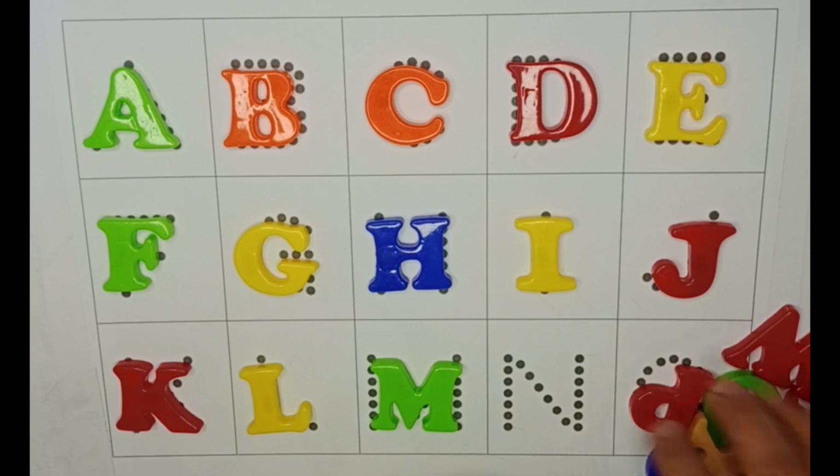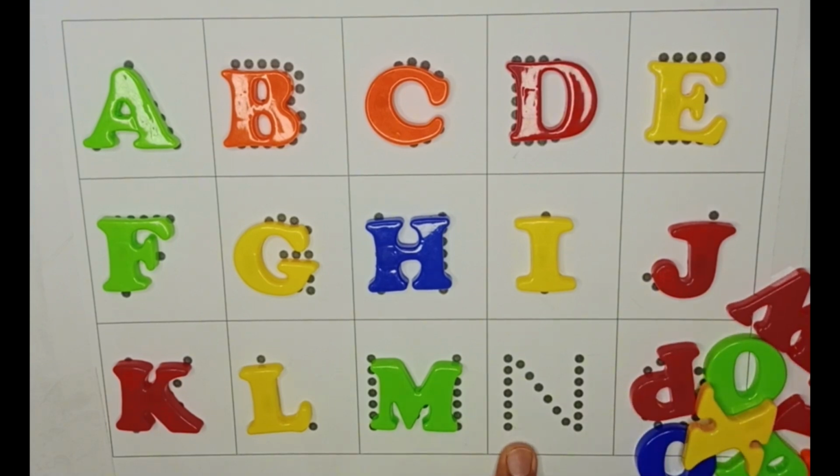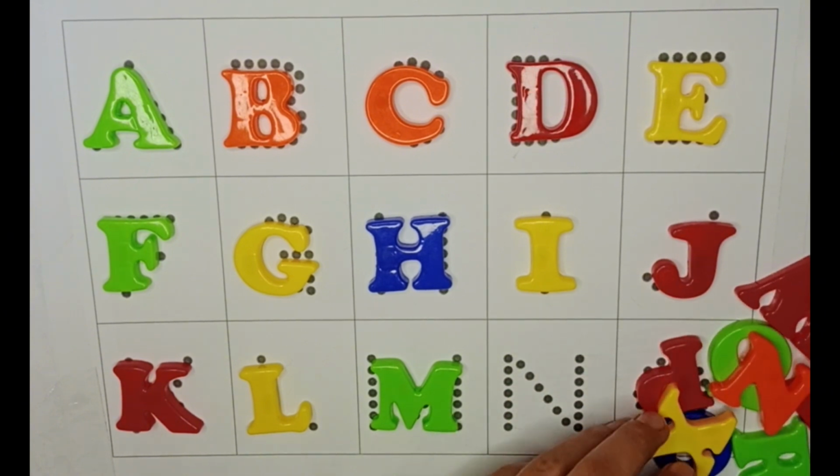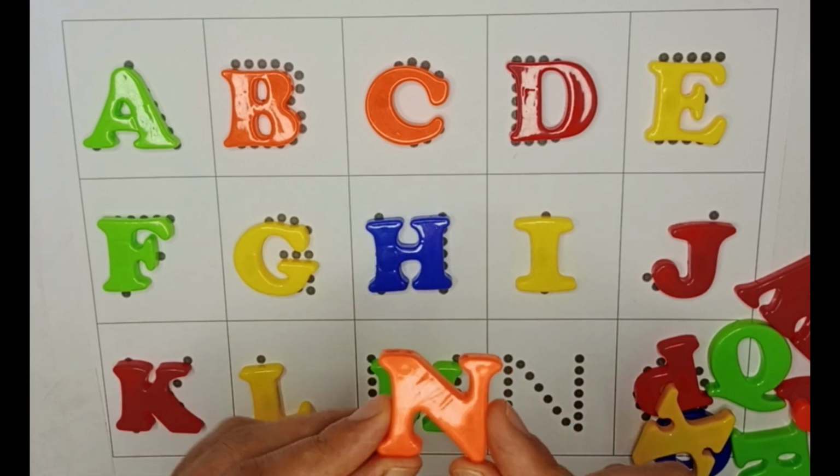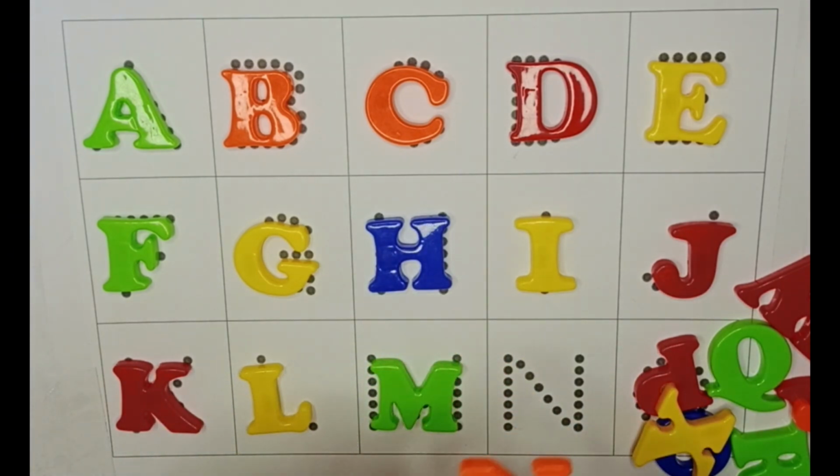Next alphabet is N. N is for nose. And now we find N. Here is N. Orange color.